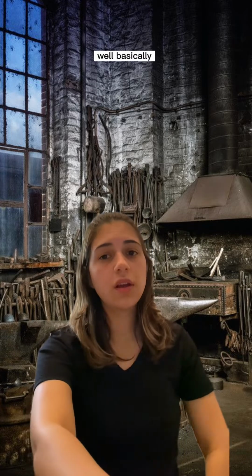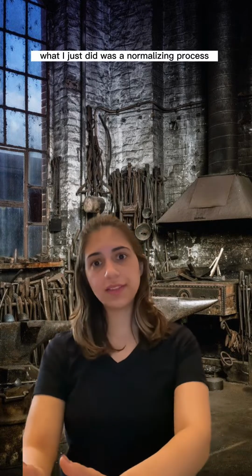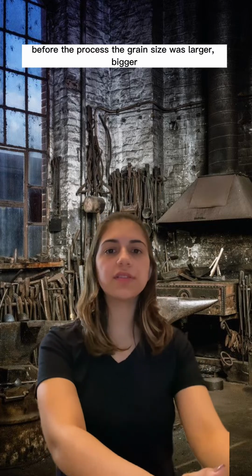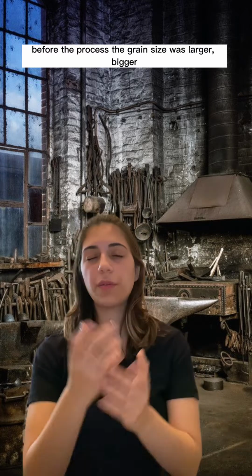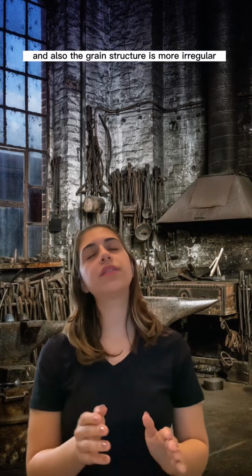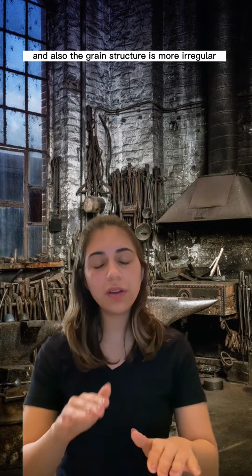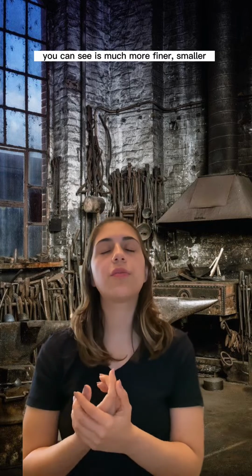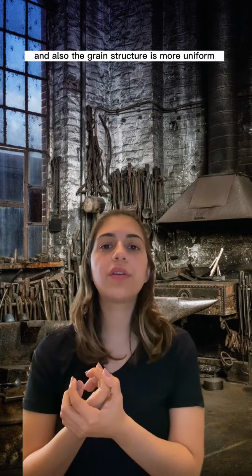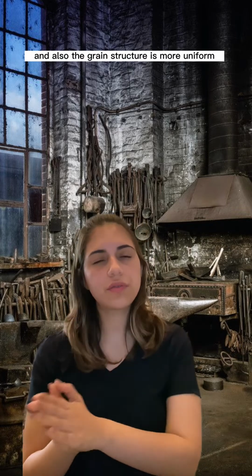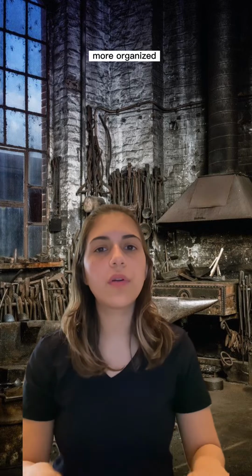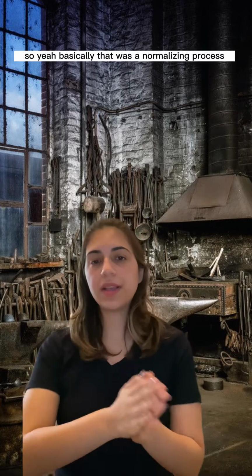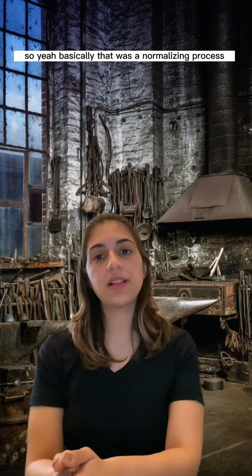I'm exhausted. Well, basically what I just did was the normalizing process. Before the process, the grain size was larger or bigger, and also the grain's structure is more irregular. And after the process, the grain size, you can see, is much finer, smaller, and also the grain structure is more uniform, more organized. So yeah, basically that was the normalizing process.